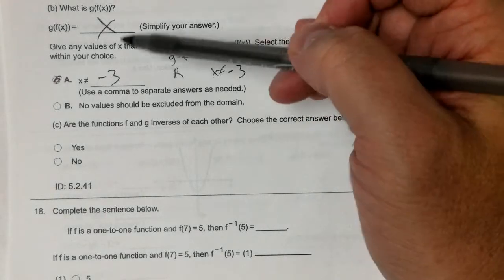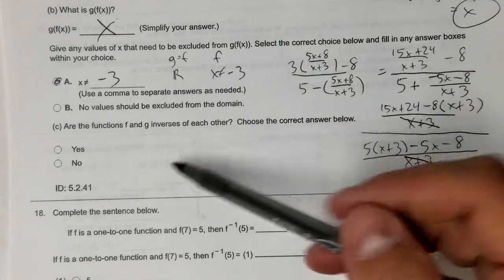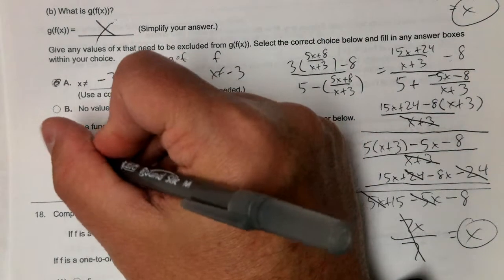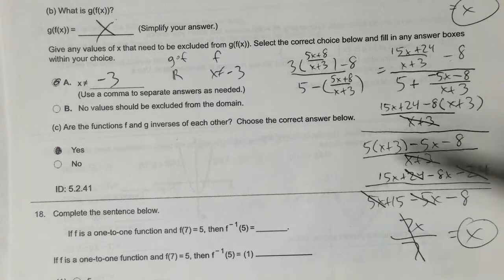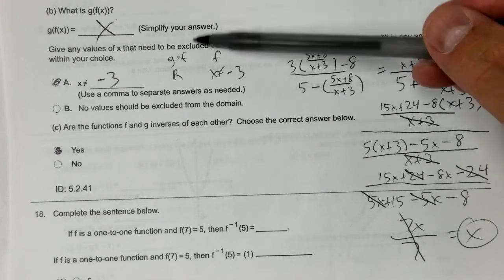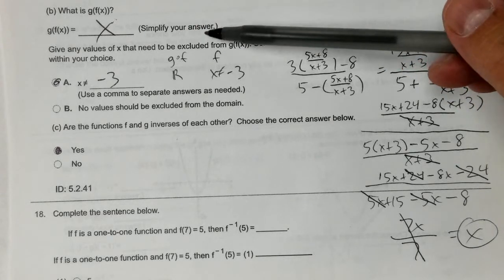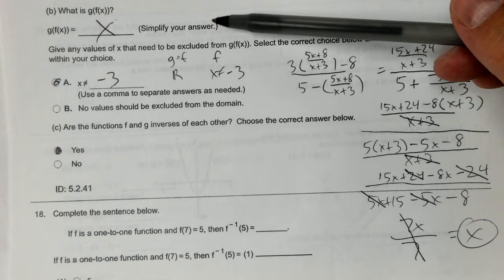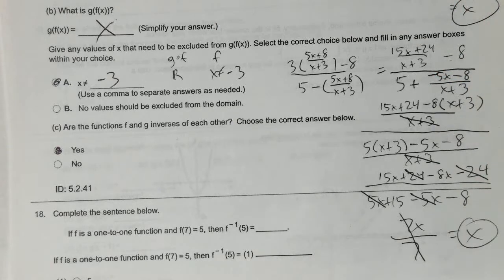And since both of them were x's, they would be inverses. If you got different answers, like one of them 3x and the other x, then it'd be no. Any questions?